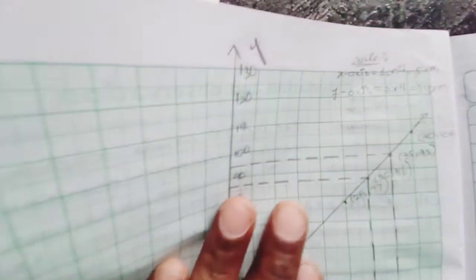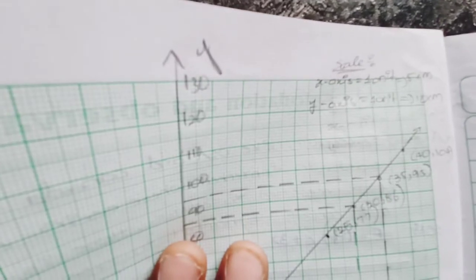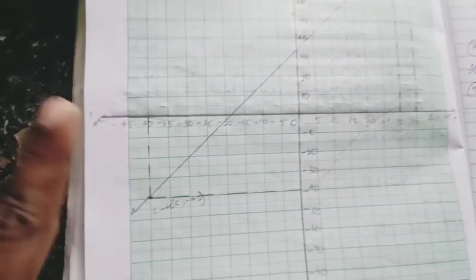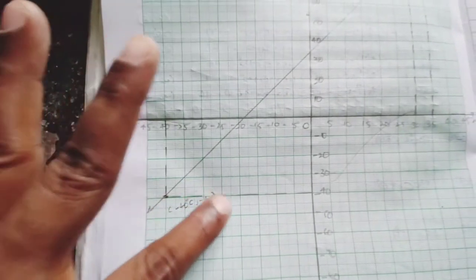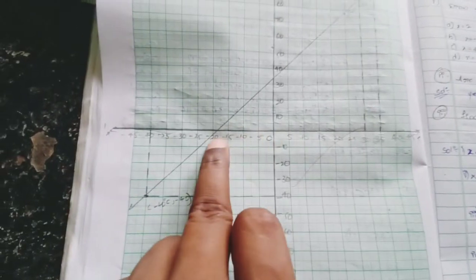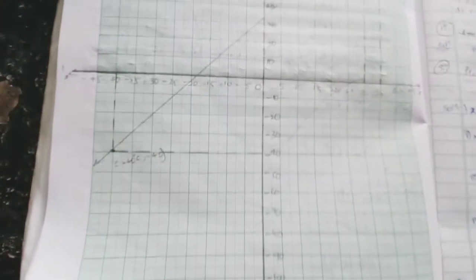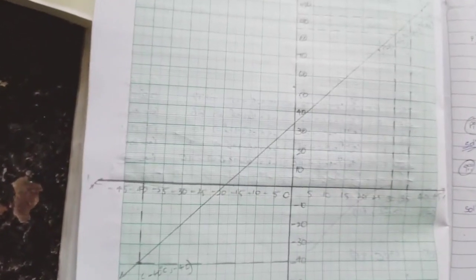You get a graph like this, children. Please go through it and you will understand. Minus 40 degrees centigrade, minus 40 degrees Fahrenheit. On the x-axis it is Celsius, on the y-axis it is Fahrenheit. That is for this exercise 6.4.